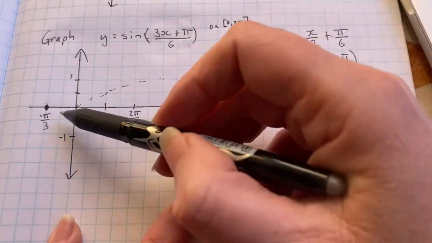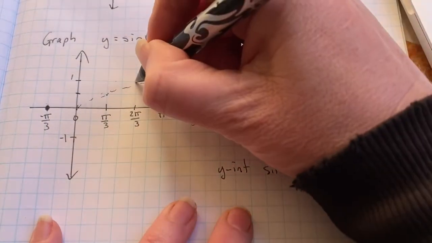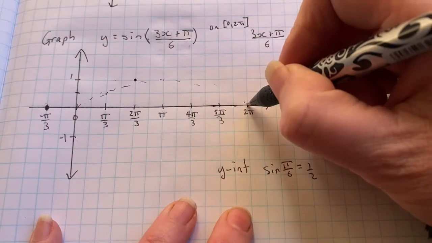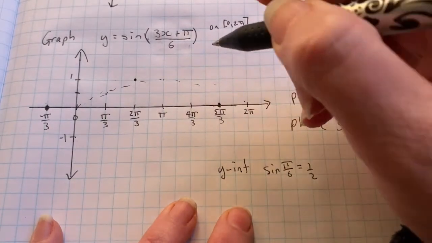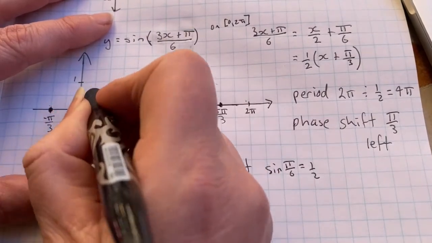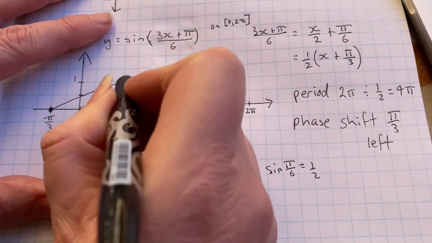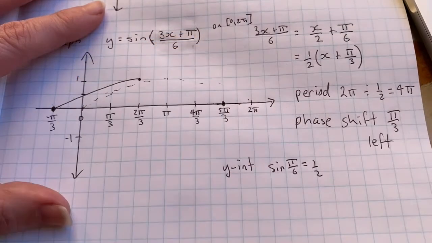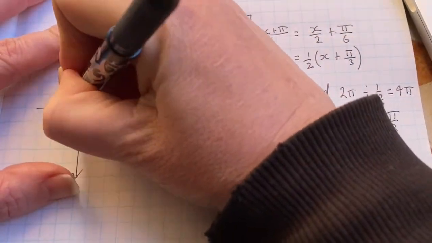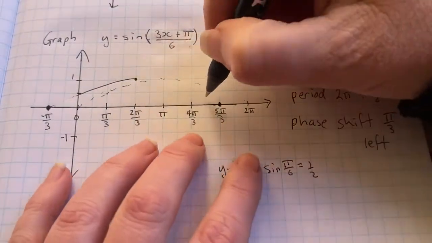So all of that is going to be shifted pi on 3 to the left. So this point up here is now going to be there. This point here is now going to be there. So let's have a go at drawing that. I'm going to do a nice curve up like that. I did not need to draw this bit. I might actually just rub that out because I'm only graphing from 0 to 2 pi.